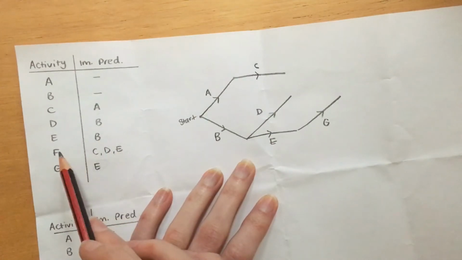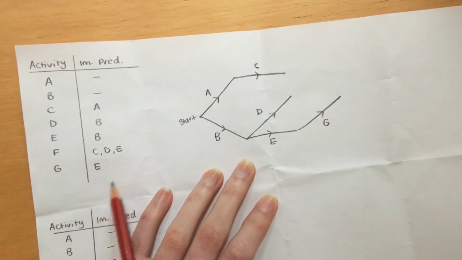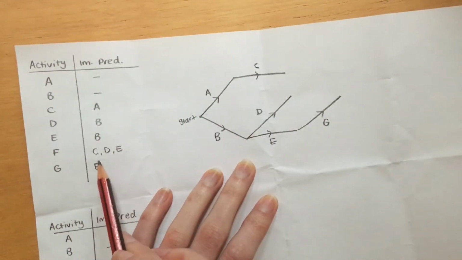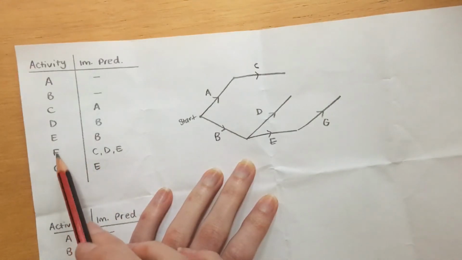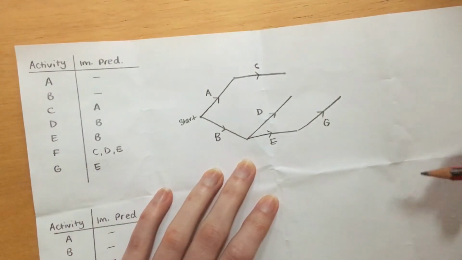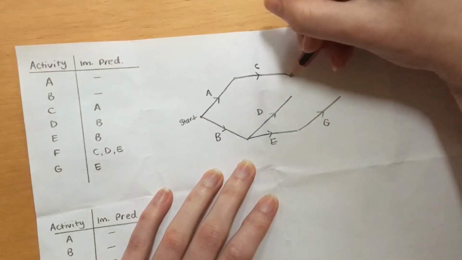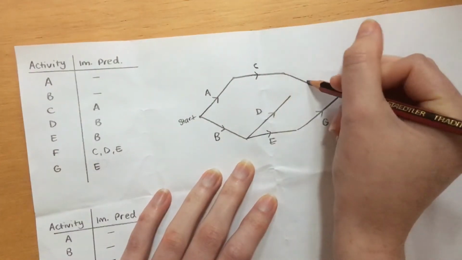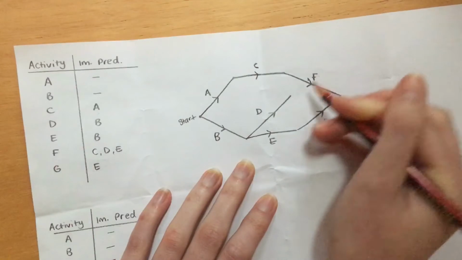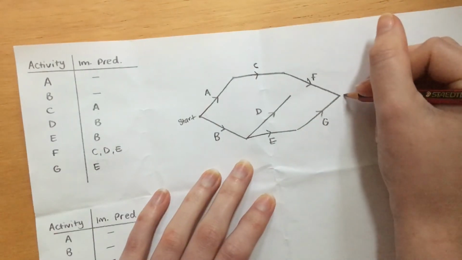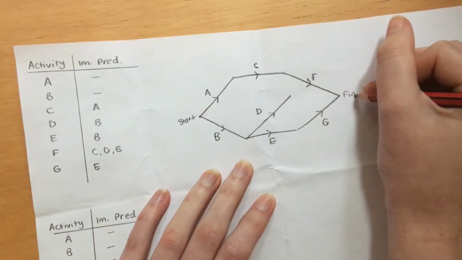C, D, and E. Notice that there's no F and G on the immediate predecessor side, so that means that the diagram must end at F and G coming together. So why don't I draw these here? So F and G join together to get to the finish.